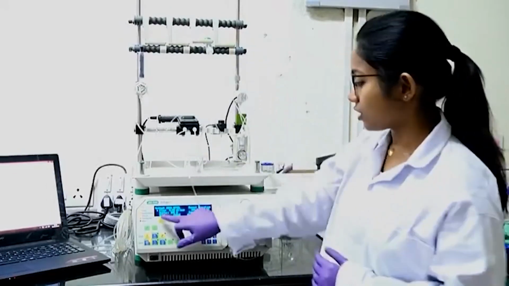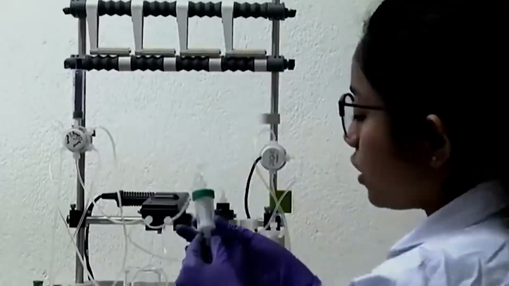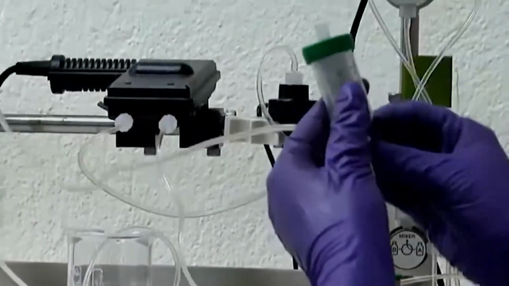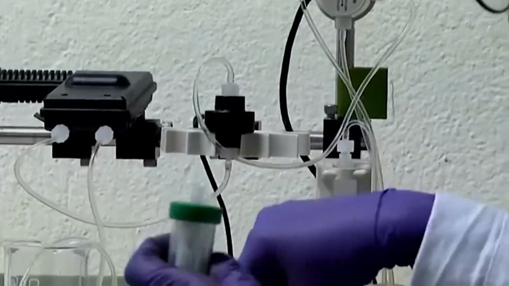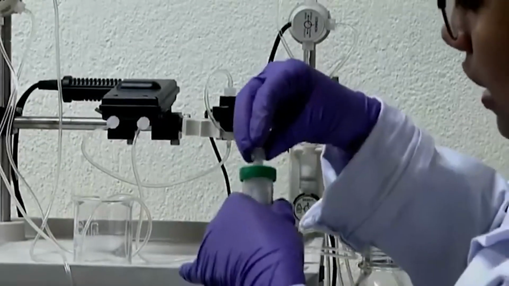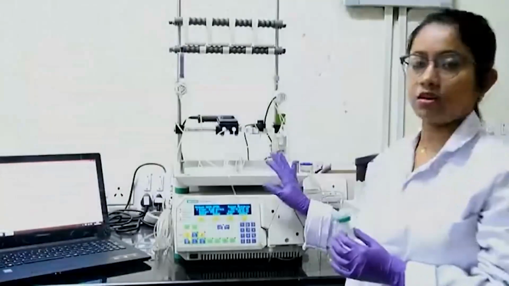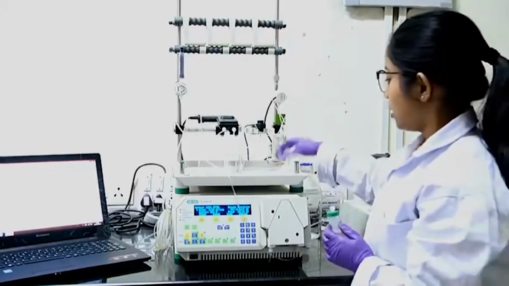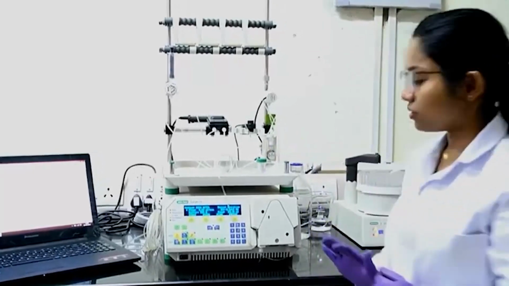So, this column, if I stop it here, is removable. After you have cleaned up your column, you have to remove this column from here. Basically you pass 20% ethanol, and then this column should be stored at 4 degrees centigrade. So, keep it in the fridge, and everything should be in 20% ethanol. So, now we have cleaned up the column as well as the machine. Our job is done.